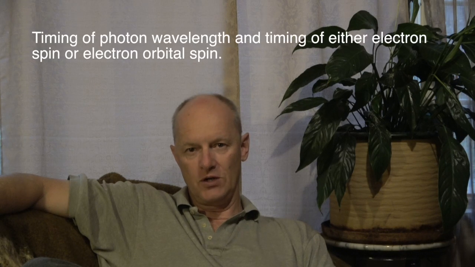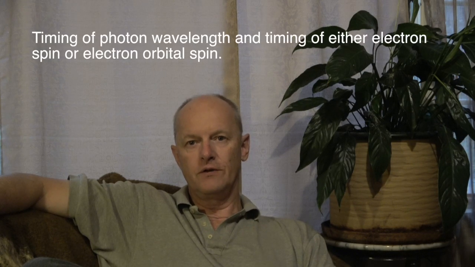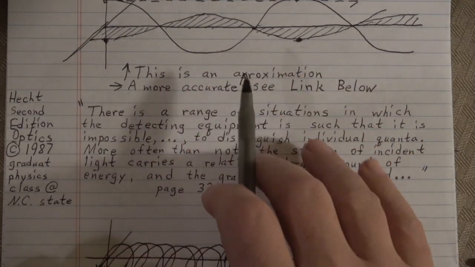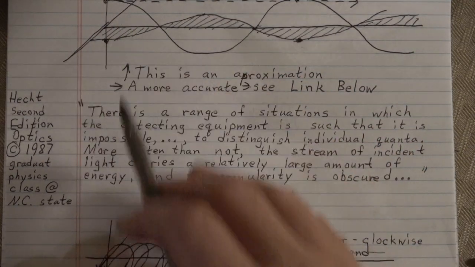Polarization has to do with timing of a photon, timing of the actual spin of electrons and the atoms. It has absolutely nothing to do with the direction of the spin. It has to do with the frequency of the spin, for both photons and electrons. We have an electric field and a magnetic field here, and they are on the XY axis.